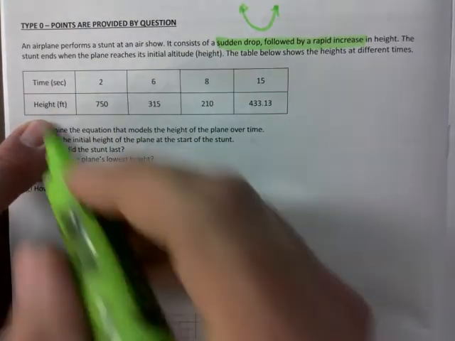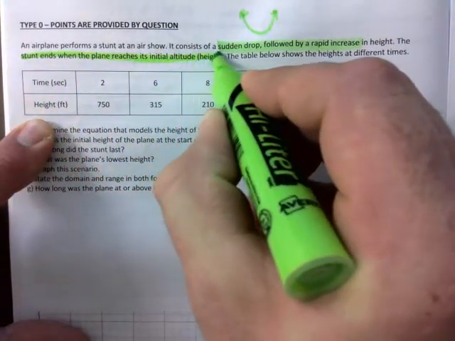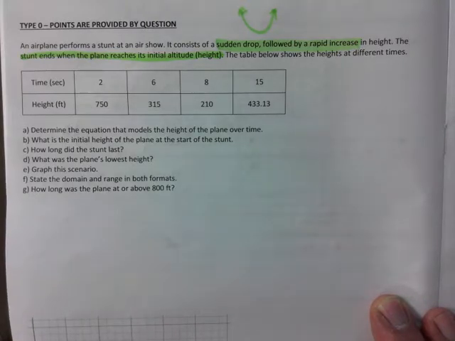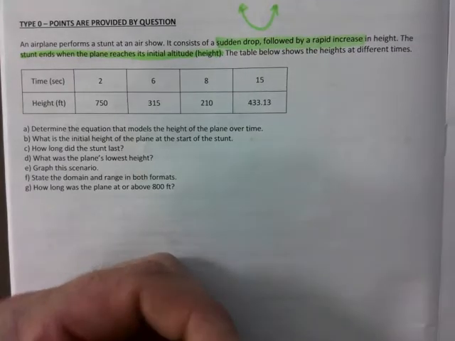That's also important because if it tells you that it's ending, it's kind of like that's when something is being caught. Remember that question when somebody catches that ball? It tells you that this action comes to an end when it's being caught, or when it hits the ground sometimes, right? The table below shows the heights at different times. So you have your time in seconds and height in feet.